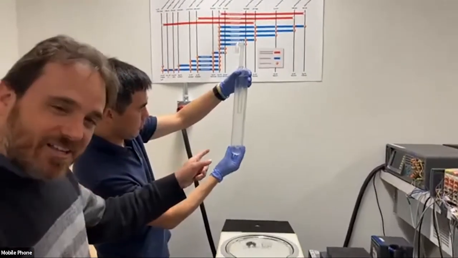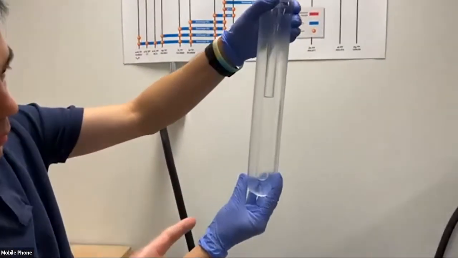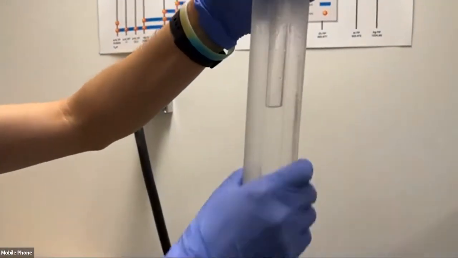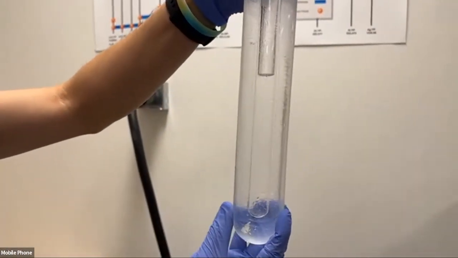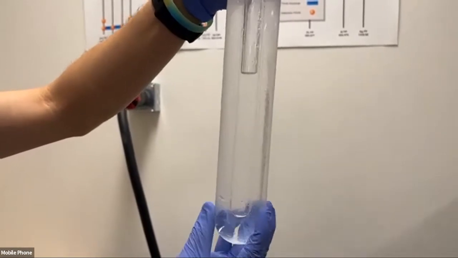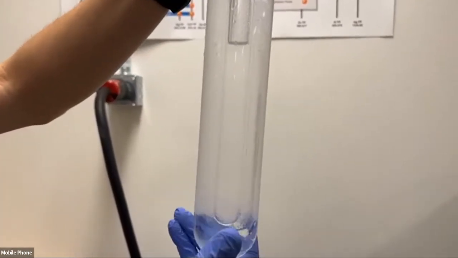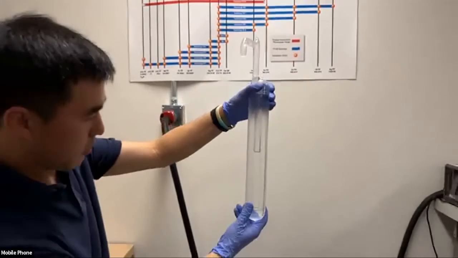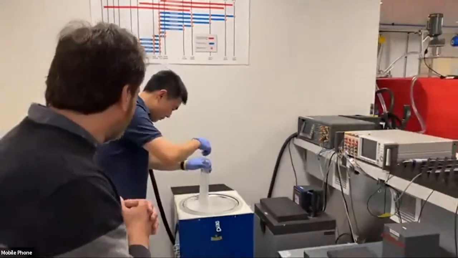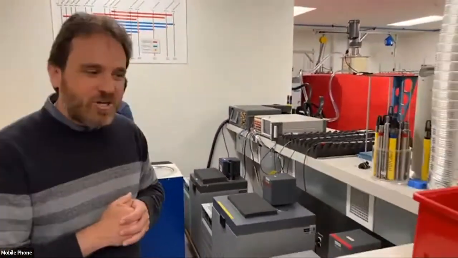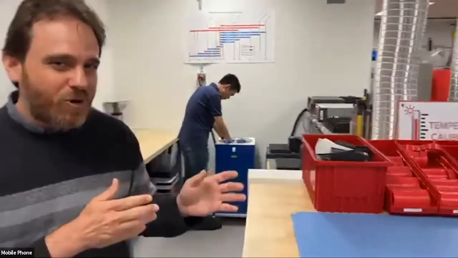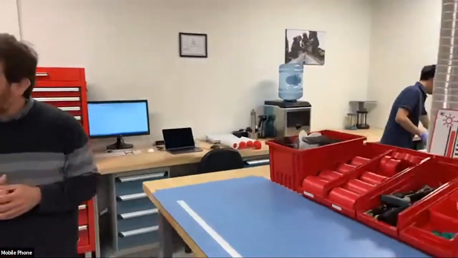I don't know if the camera can actually come in here, but you can see the ice is suspended around the core. And it's actually spinning as June revolves the cell. Okay, thank you, June. So moving right along, we'll now go to our pressure calibration area. Join us.